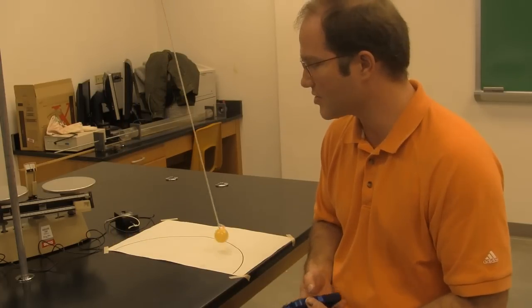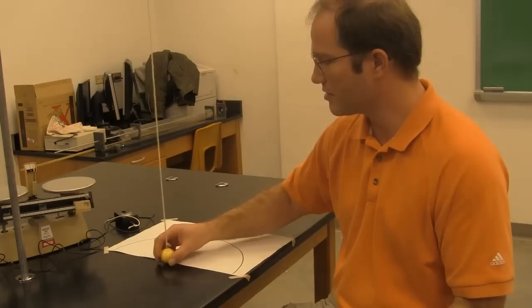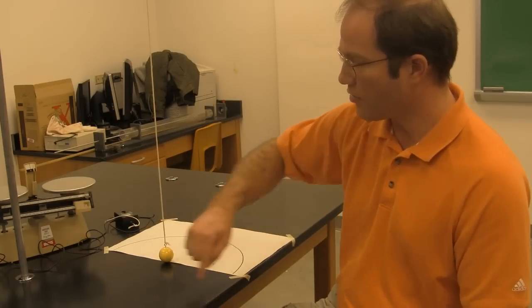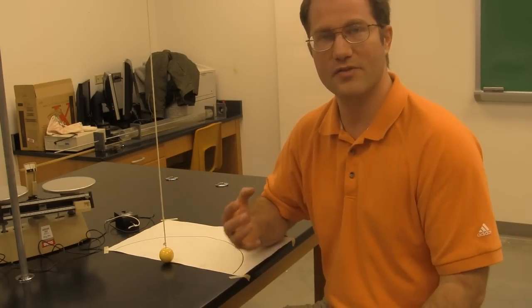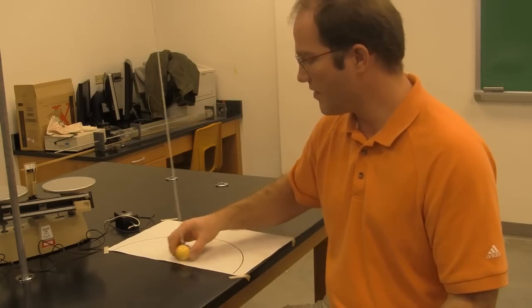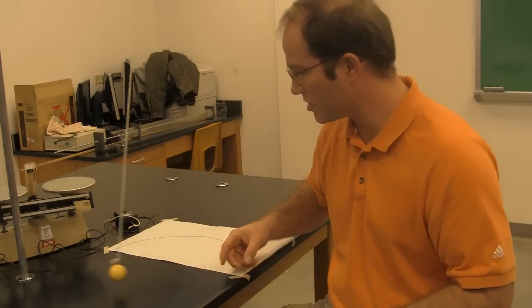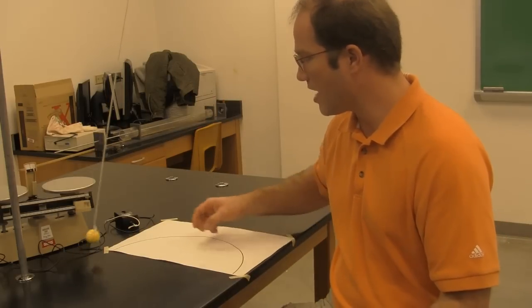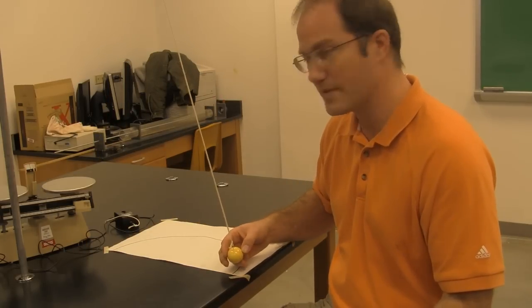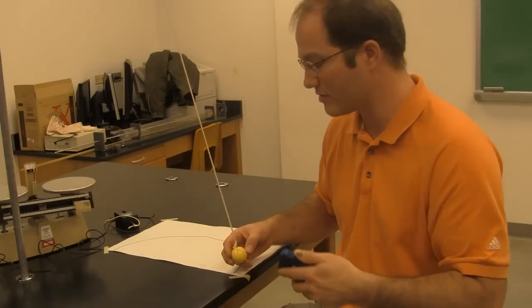Now the distance that it's traveling, one way to look at that is around a circle. So the circle has a circumference. And this is a periodic motion around the circle. If we knew how long it took to go around the circle, that would be the period, the time of one revolution.